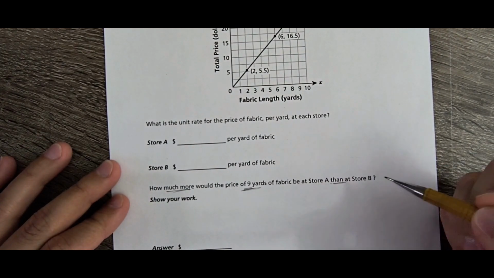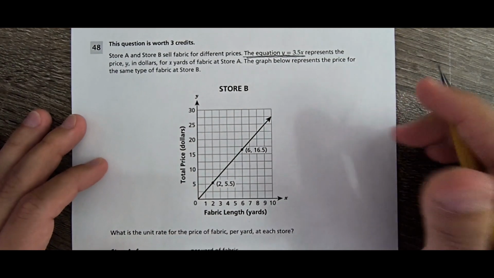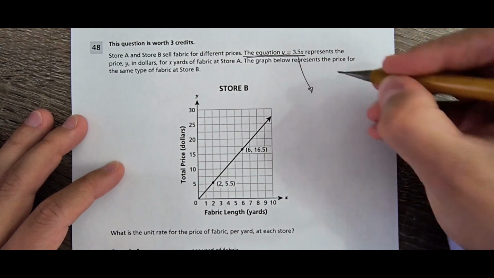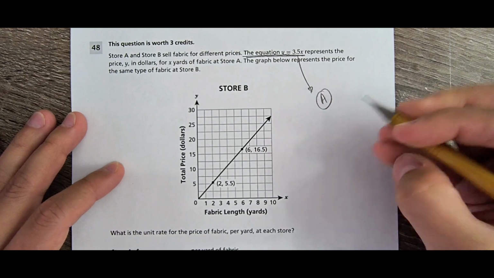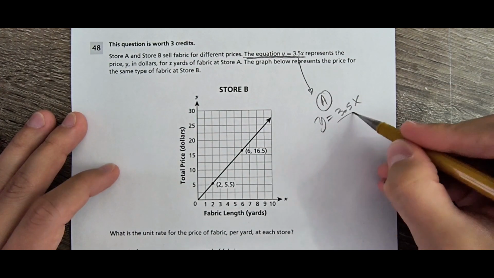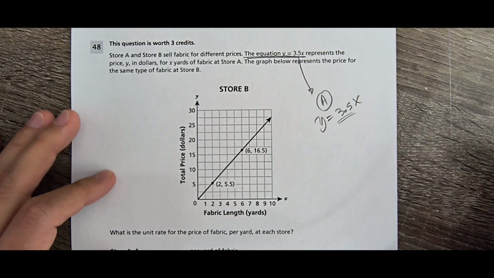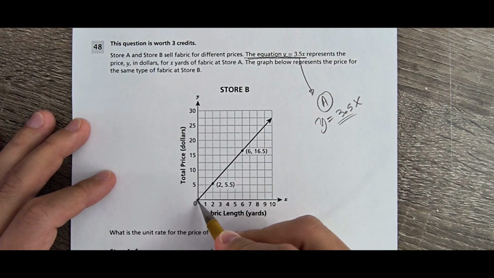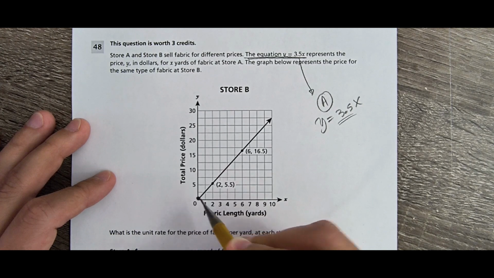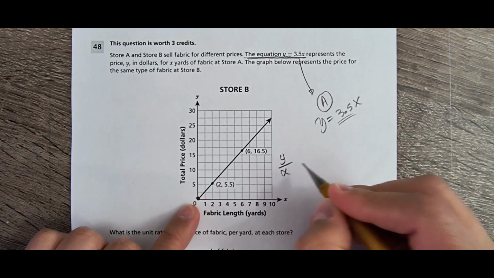Since I have my equation here for store A, y equals 3.5x, I already know the price per yard is $3.50. I notice that store B starts right here at the origin. If it starts at the origin, remember the little trick? We can do y over x to find the slope, to find m. So let's do it real quick.